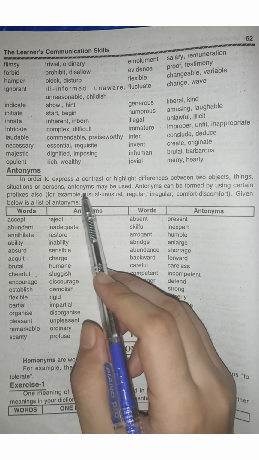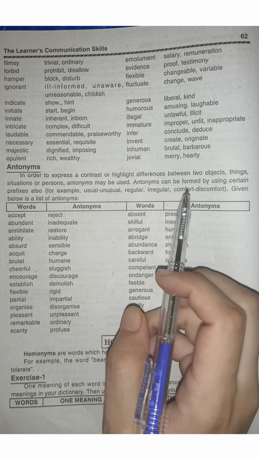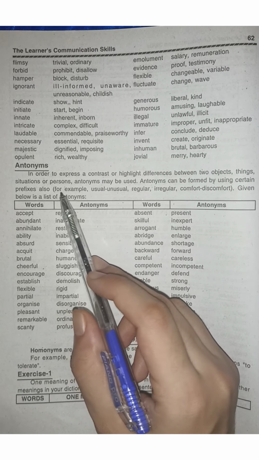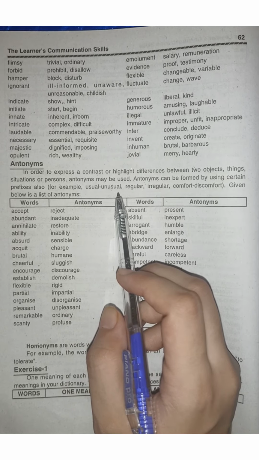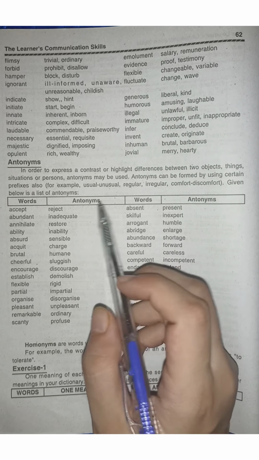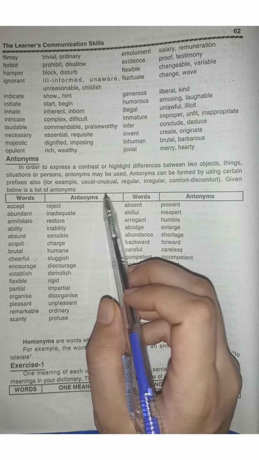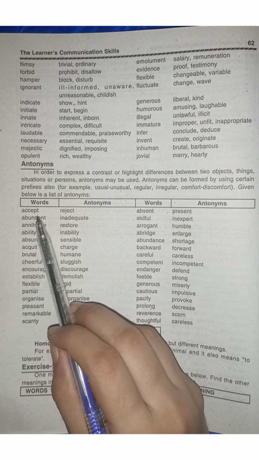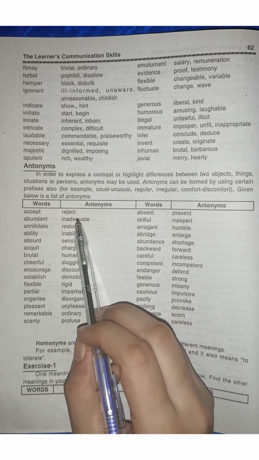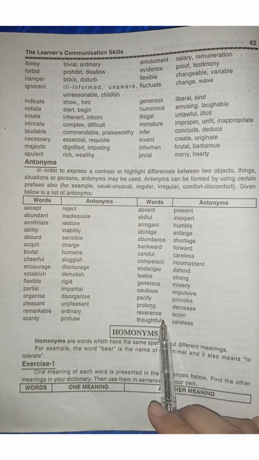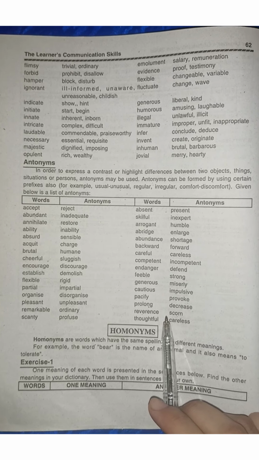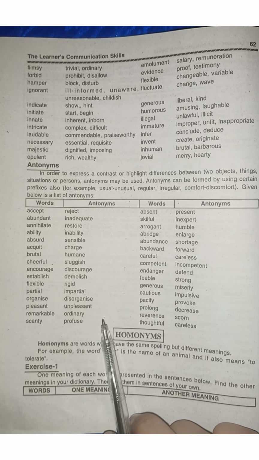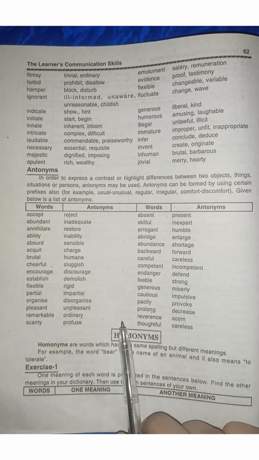In order to express a contrast or highlight difference between two objects, things, situations or persons, antonyms may be used. Antonyms can be found by using certain prefixes also, for example, unusual, irregular, discomfort. For example, the word is accept and antonym is reject. So here we have a lot of words and their antonyms. You must learn these antonyms to enhance your English.